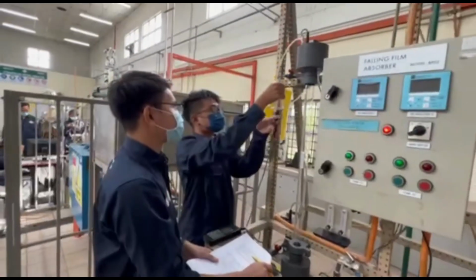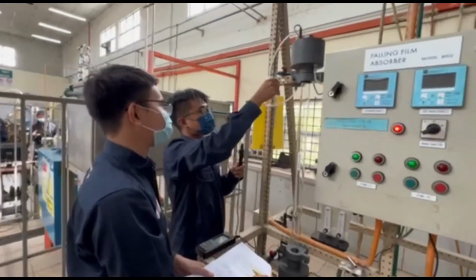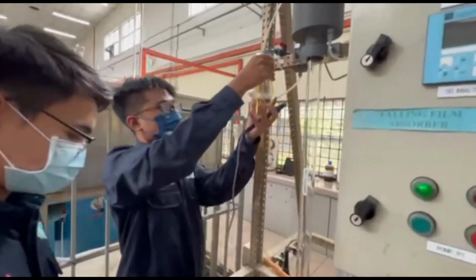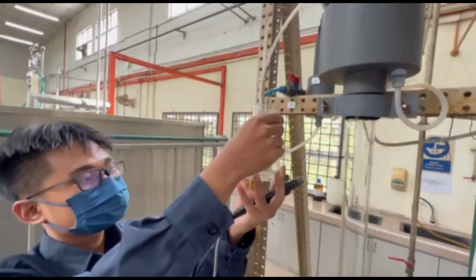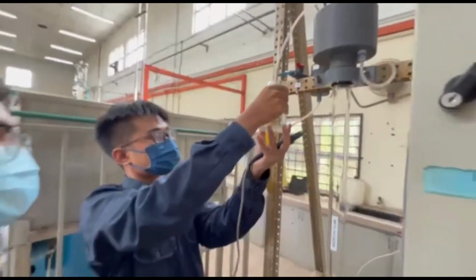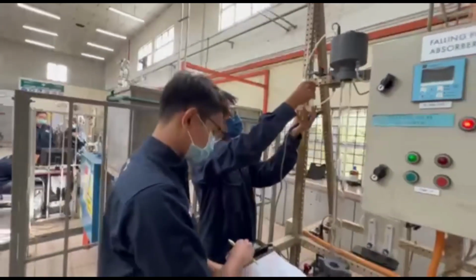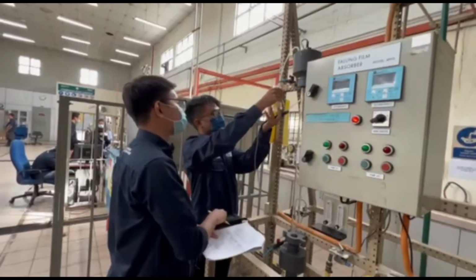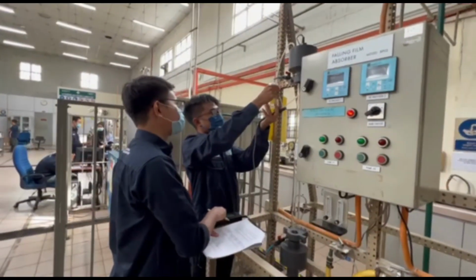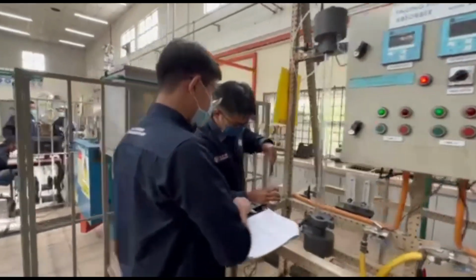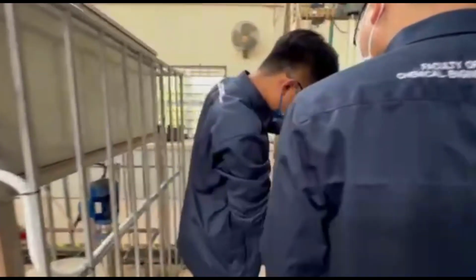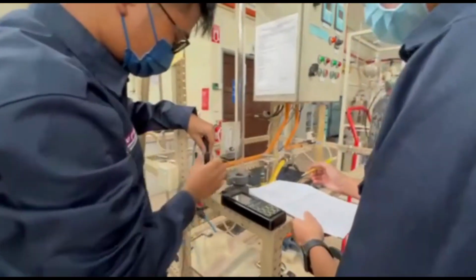For data collection, we open valve 6 located at the top of the absorption column to collect a water sample that has not undergone absorption. Since we are collecting our water sample before the absorption process, we are expecting the water sample to be low in oxygen concentration.